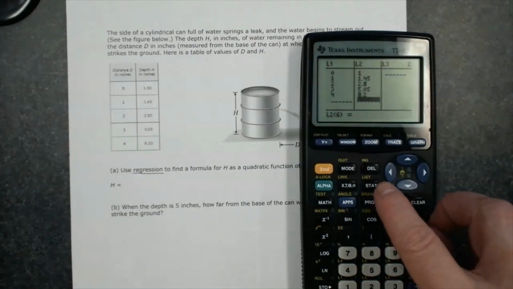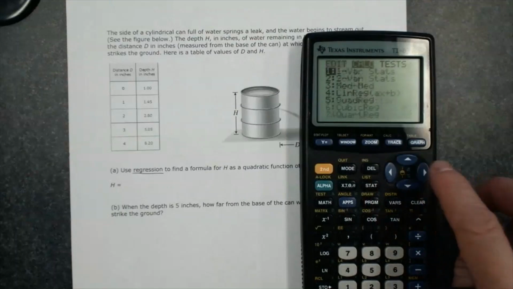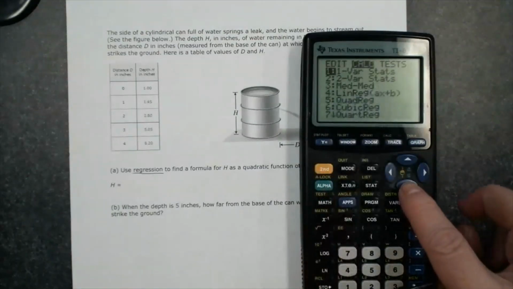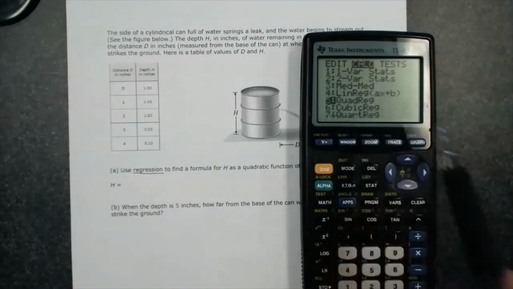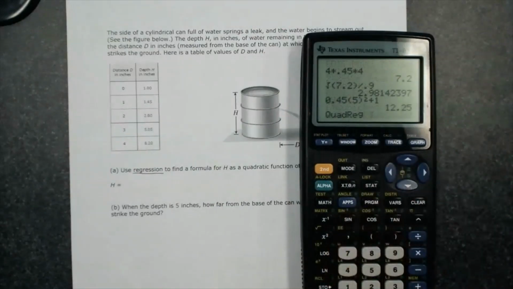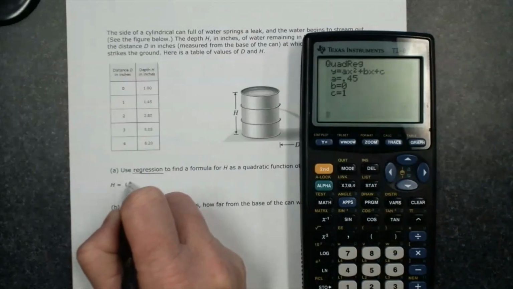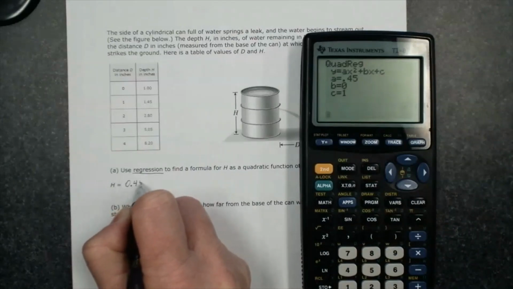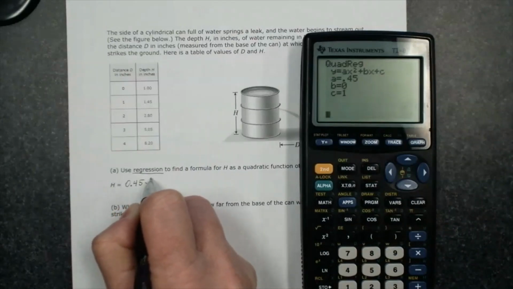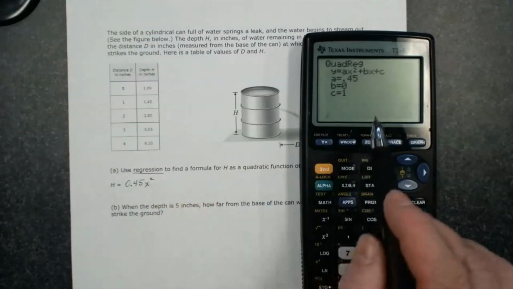Now you will press Stat again, move to the right and go down to number 5, quadratic regression. Enter, enter. And you see that your A is 0.45, so it will be 0.45 x to the second power.